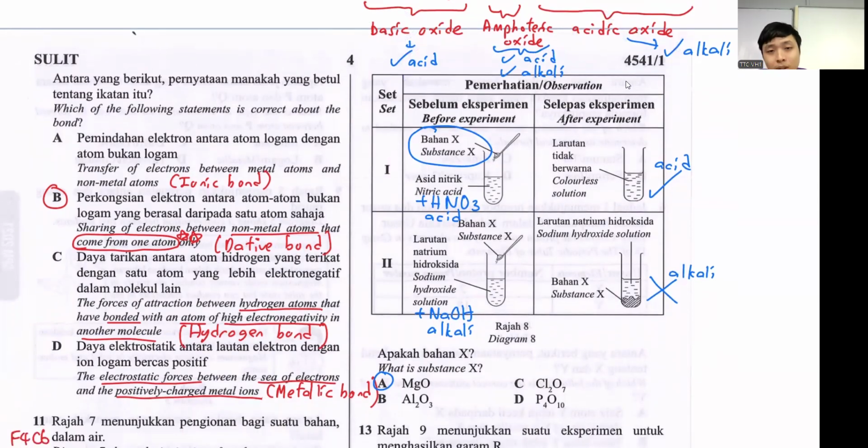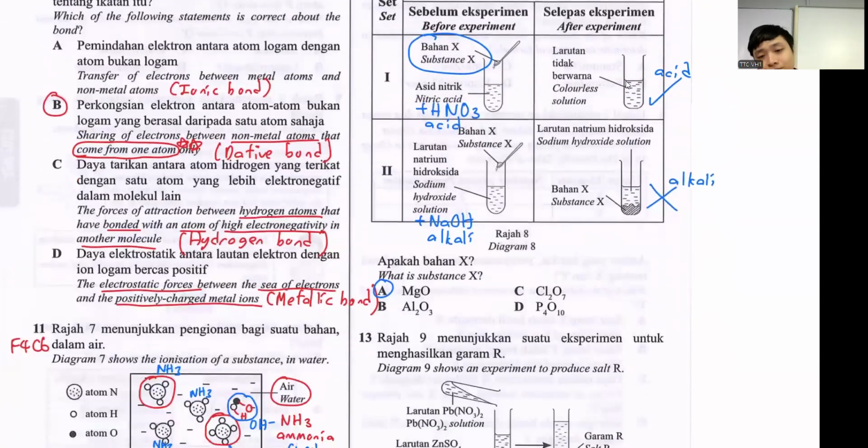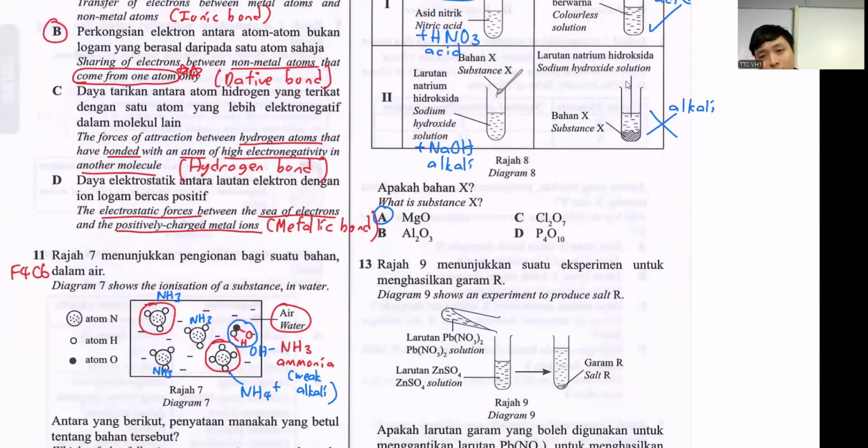Teacher, what is amphoteric? Amphoteric, like aluminum oxide, means it can react with acid and can react with alkali, so it can dissolve in both. Okay, any question? Especially about aluminum oxide, they always frequently come up.